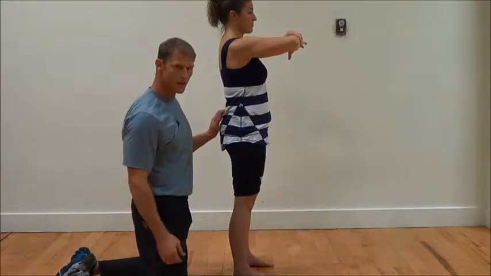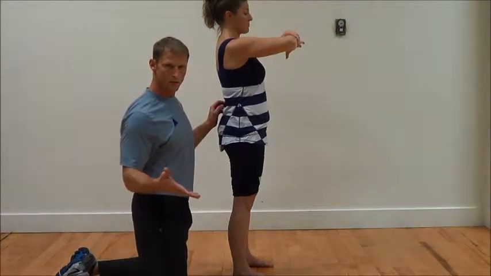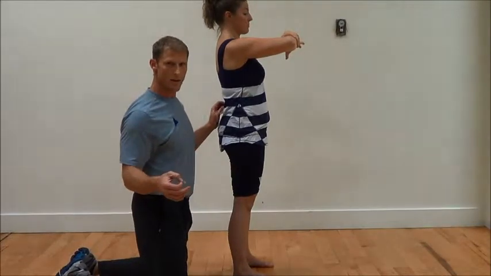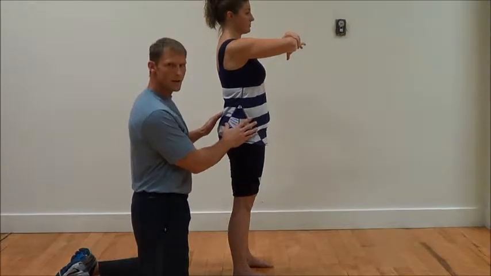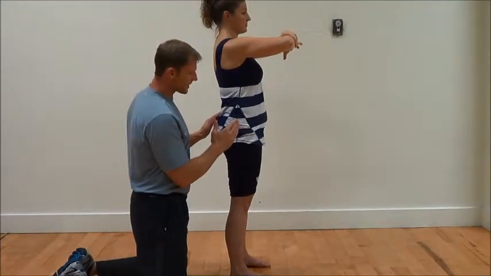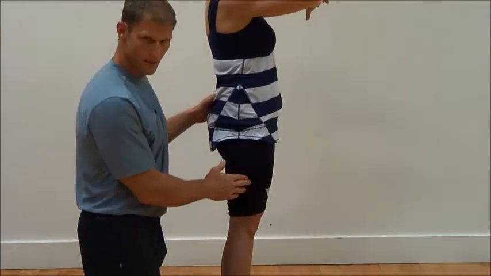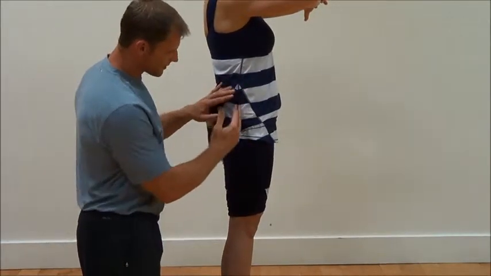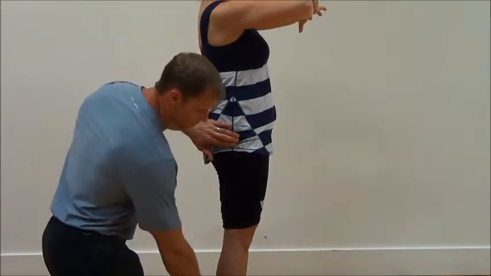Her lumbar curve is within normal ranges. I didn't measure that, but going by the convexity of her curve, it appears to be normal. The second check that I can do is whether this hip is in extension or flexion. Again, that's the line we're looking for from the trochanter to the knee to the ankle.